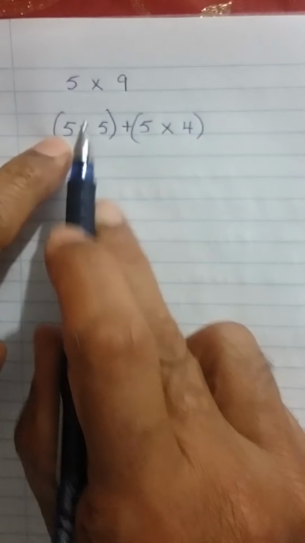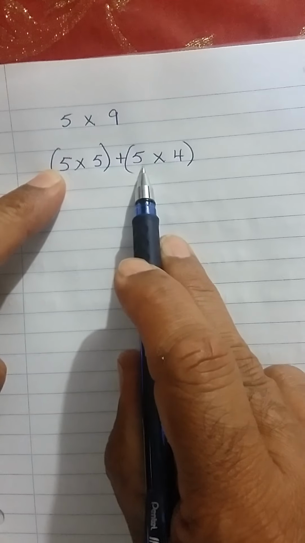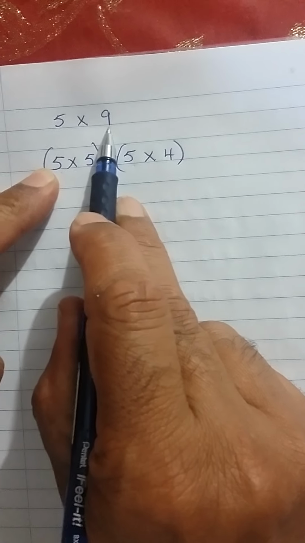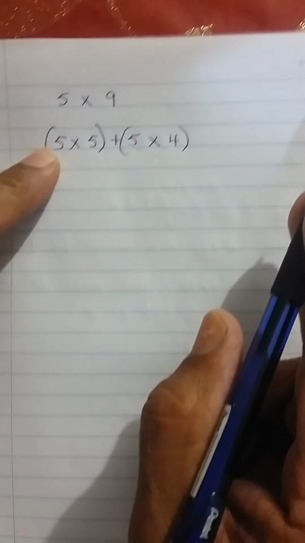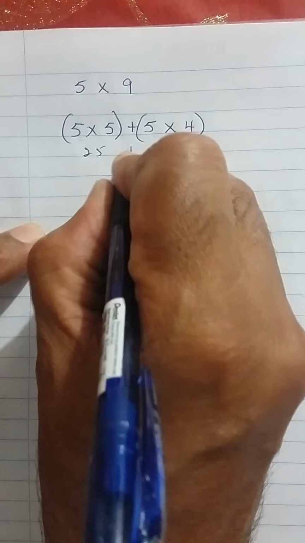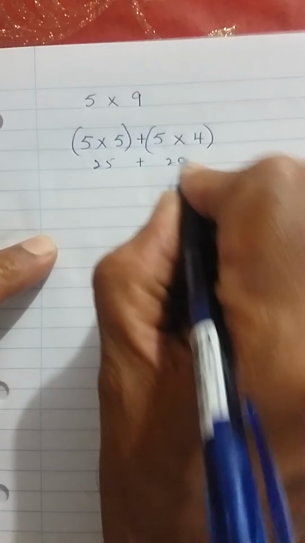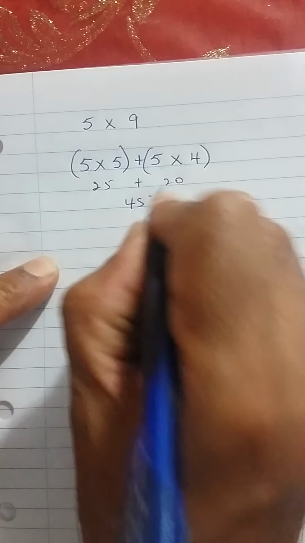So 5 times, 5 times, but I distribute the 9 into 5 and 4. And 5 times 5 will give me 25, and 5 times 4 will give me 20, and I add my 25 and my 20, and I get 45.